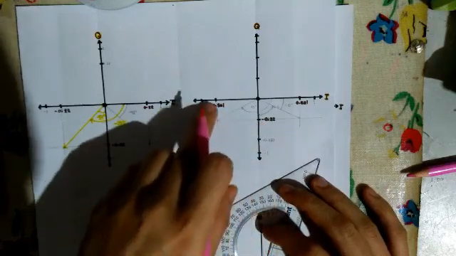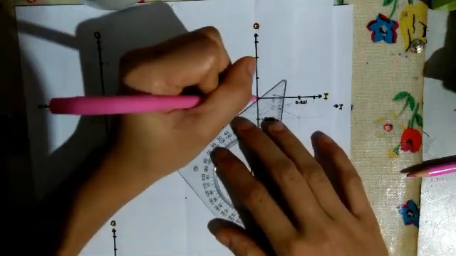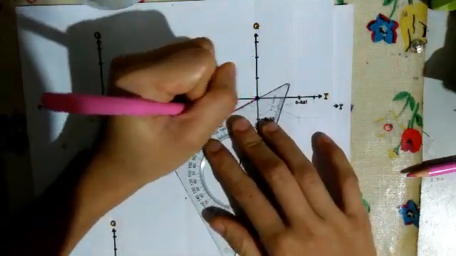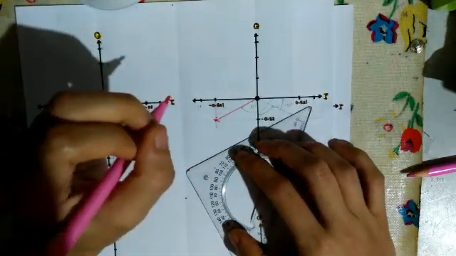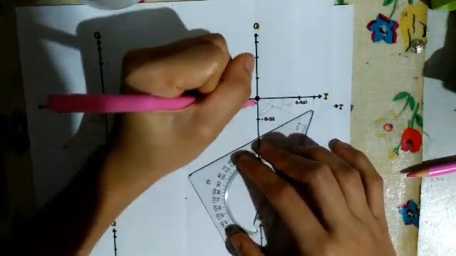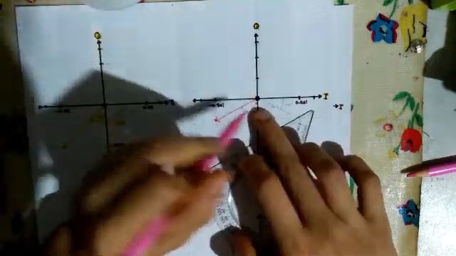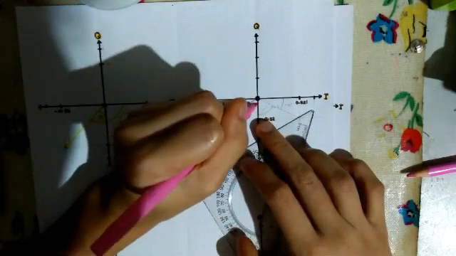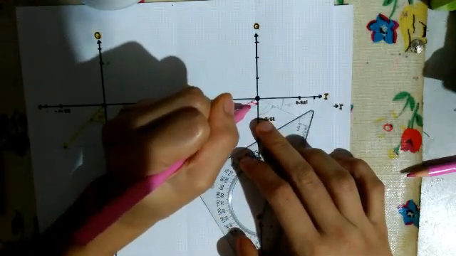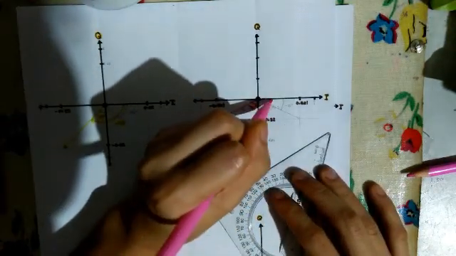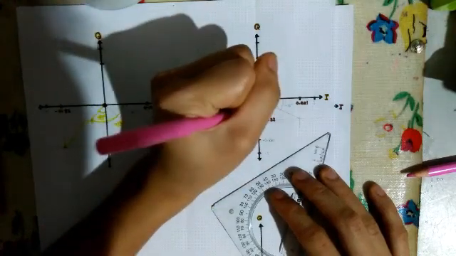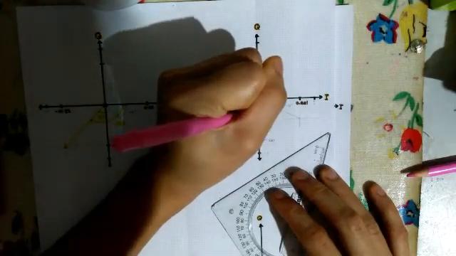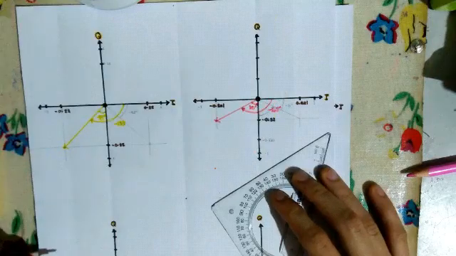01 is negative 0.821 here, so we connect them, and then we get a magnitude of 0.850, and an angle from here to here, we have an angle of 75 degrees, and then from here to here, that angle is equivalent to negative 165 degrees.